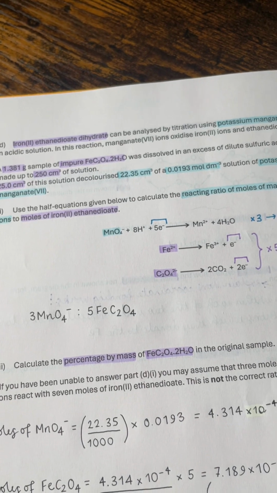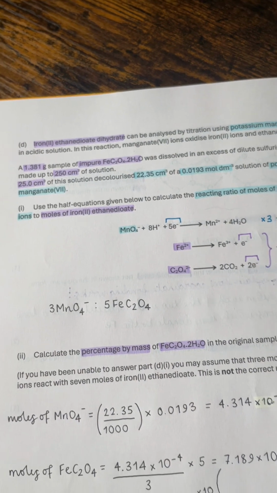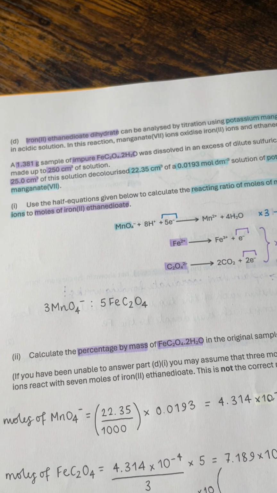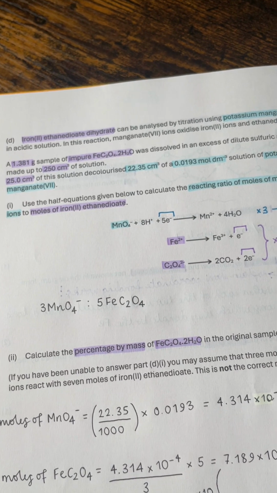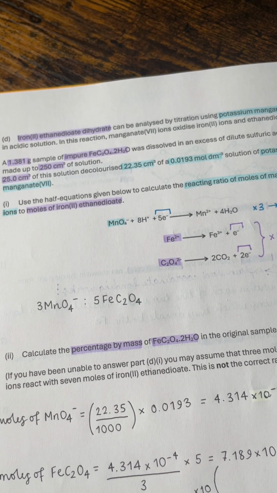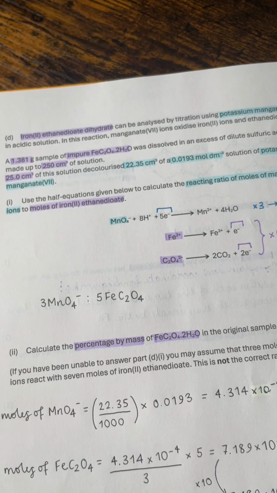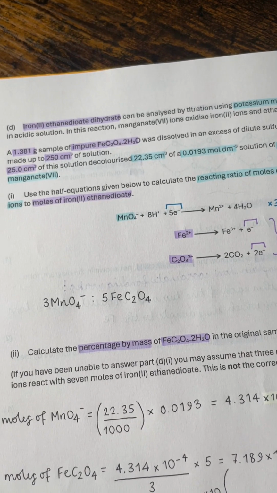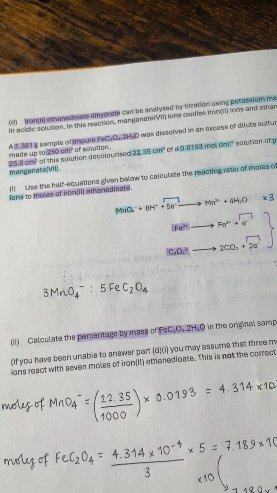That's really helpful for us when we're doing a redox titration, and we always need to write balanced half equations and then a balanced redox equation in order to get the reacting moles between the substance that is being reduced and the substance that is being oxidised. And we have that ratio now of 3 to 5.